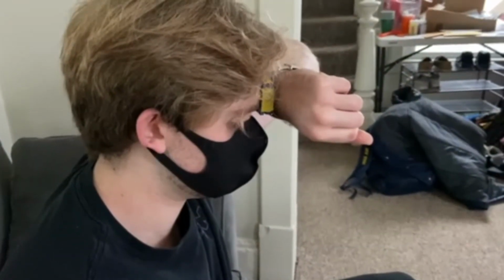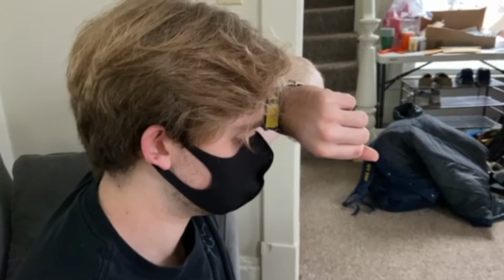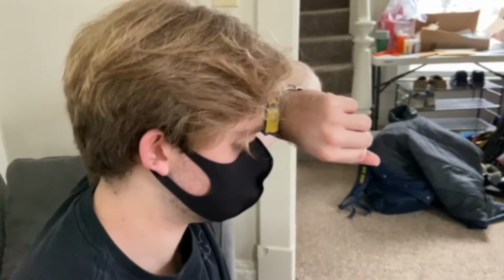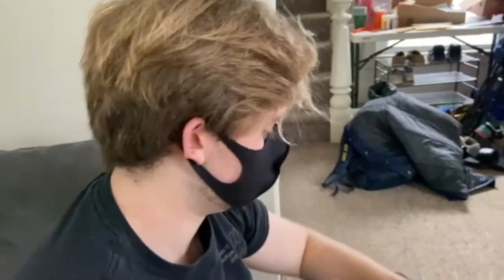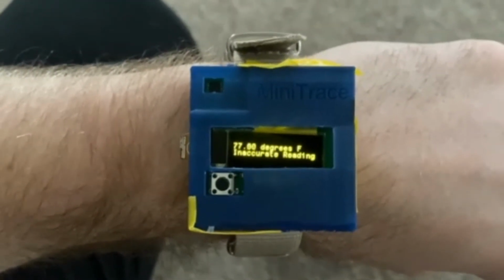MiniTrace can also perform a basic temperature check. The user can hold the device up to his or her forehead to obtain an approximate temperature reading. Due to the construction of this particular casing, the temperature sensor does not make good contact, and the temperature reads closer to the ambient temperature. But with a better case, the sensor is more accurate.